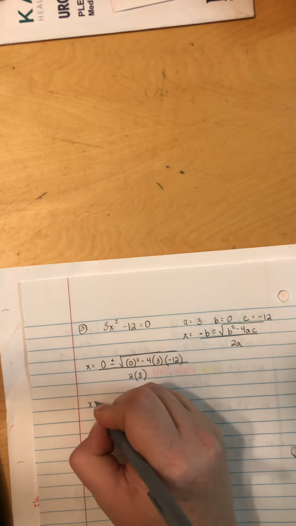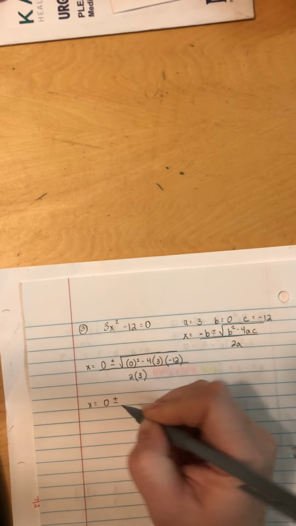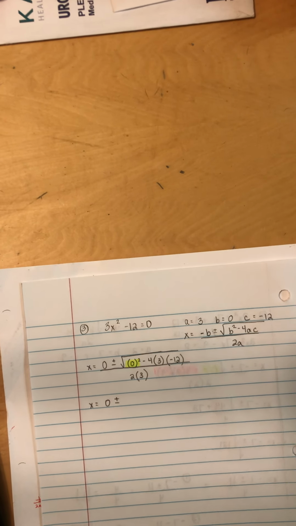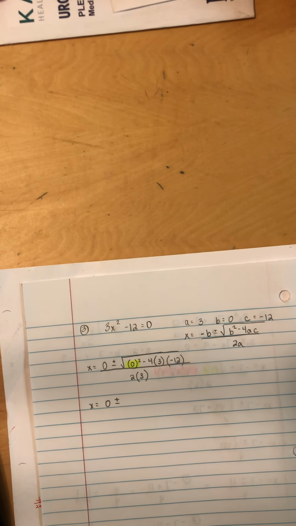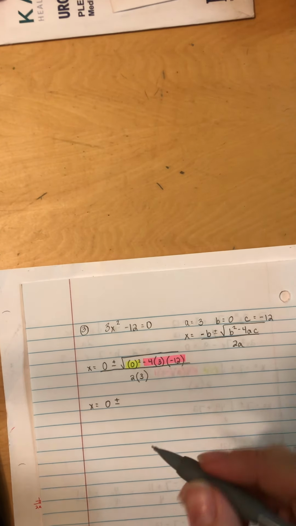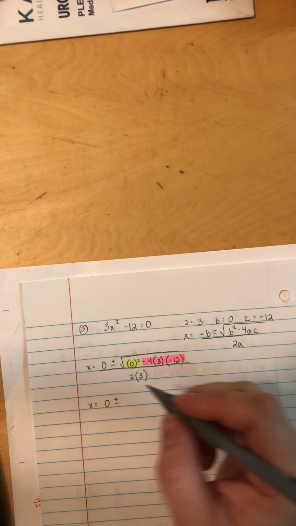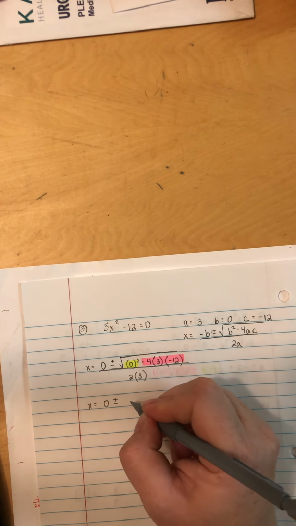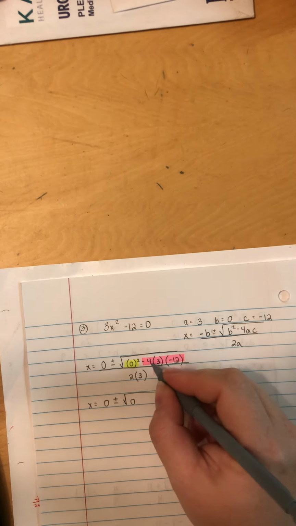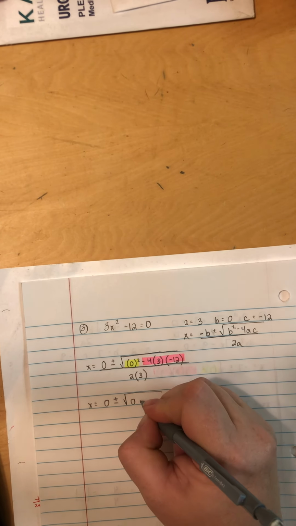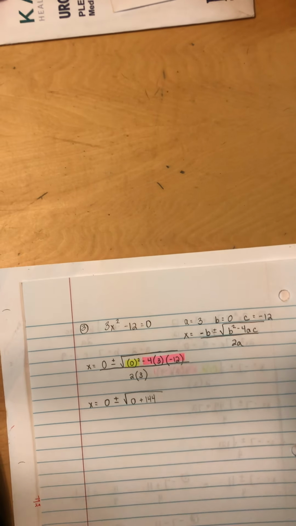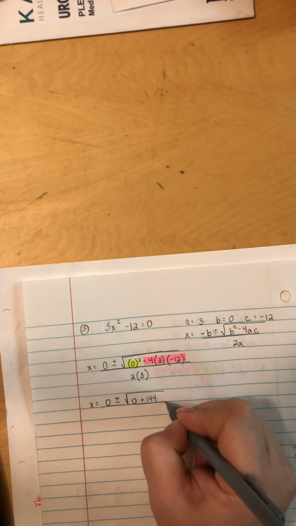Let's go ahead and simplify. X equals 0 plus or minus the square root of 0 squared, which is just 0, and then minus 4ac. Negative 4 times 3 times negative 12 is going to give us plus 144. Okay, all divided by 6.